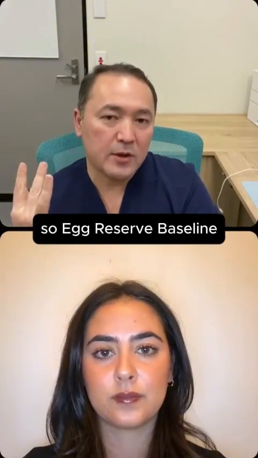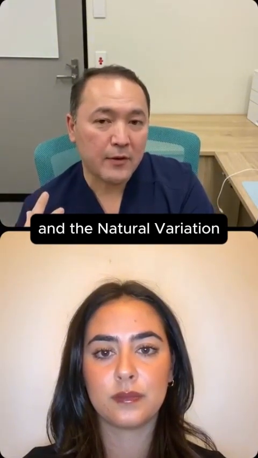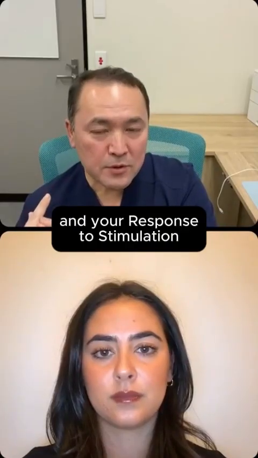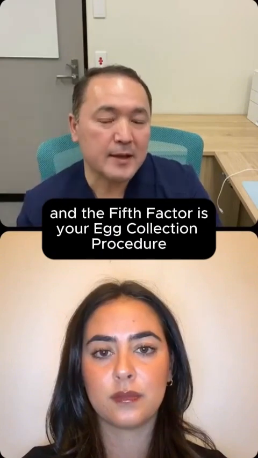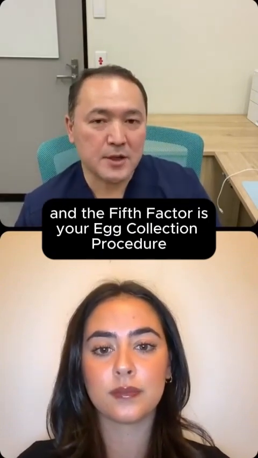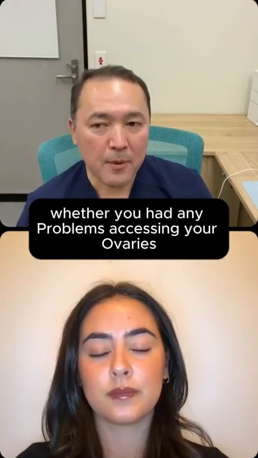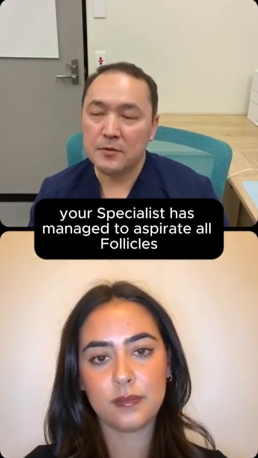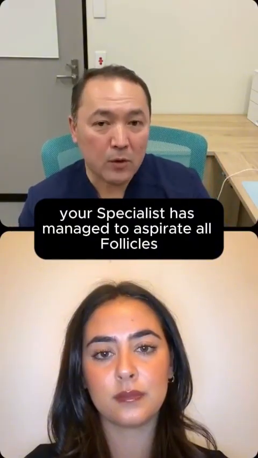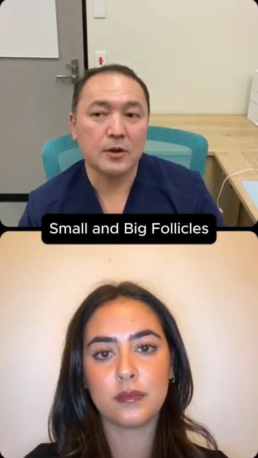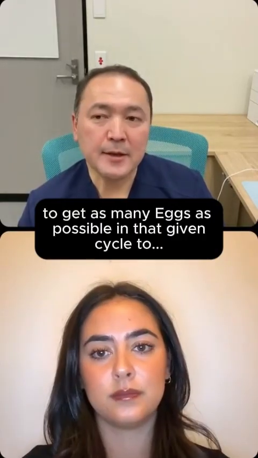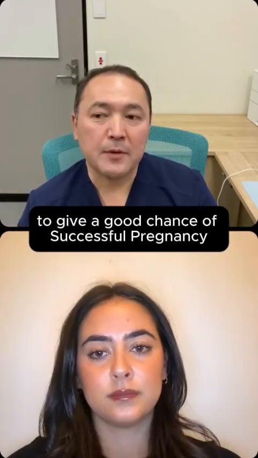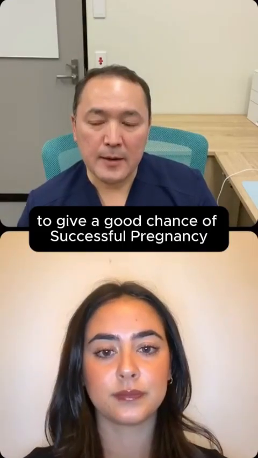So egg reserve, baseline and the natural variation, your response to stimulation, the maturation of your eggs, and the fifth factor is your egg collection procedure, which means whether you had any problems accessing your ovaries, whether your specialist has managed to aspirate all follicles, small and big, to get as many eggs as possible in that given cycle to give a good chance of successful pregnancy.